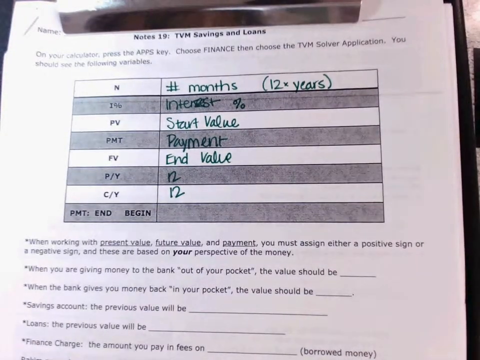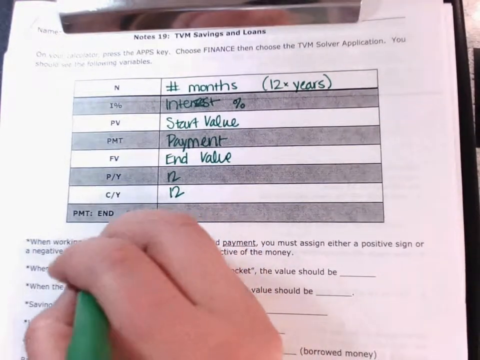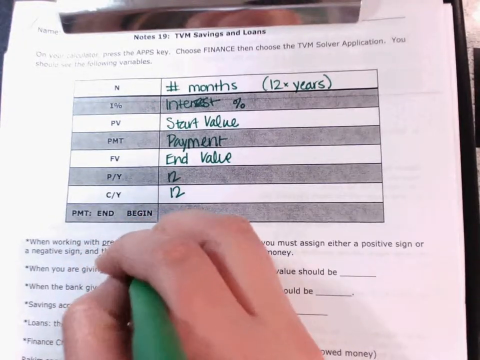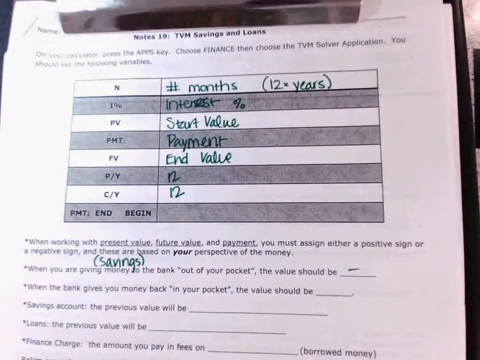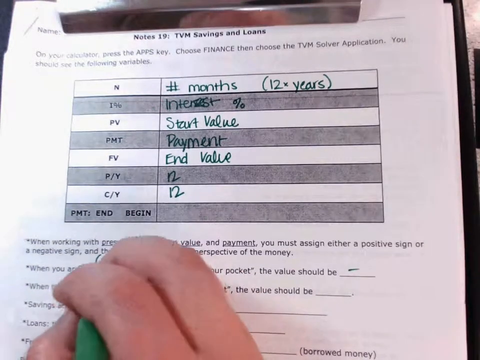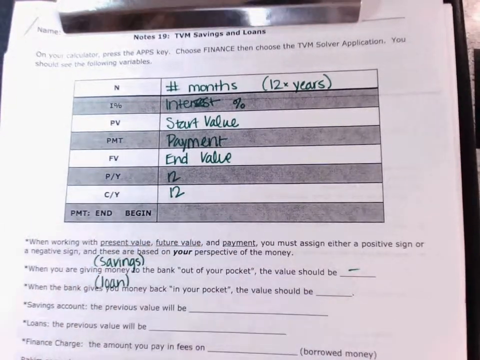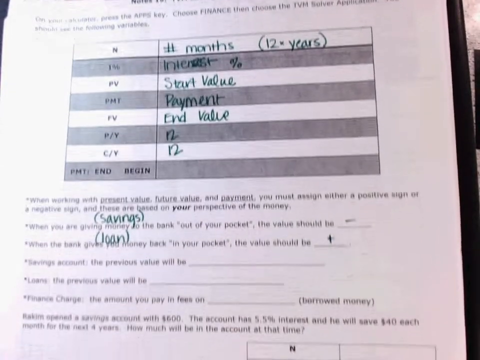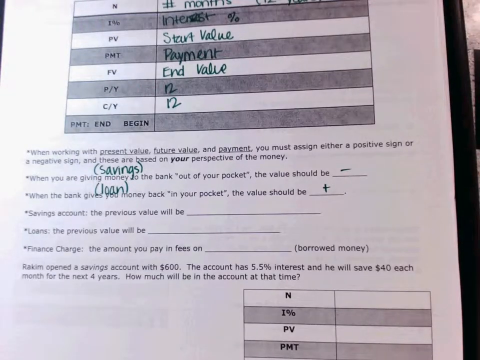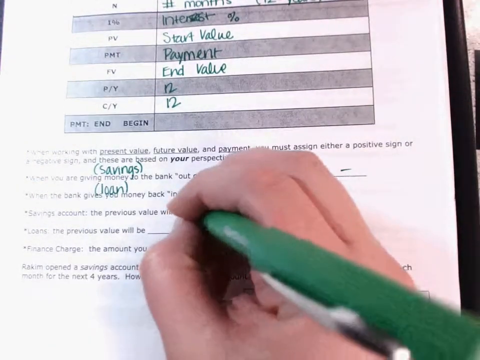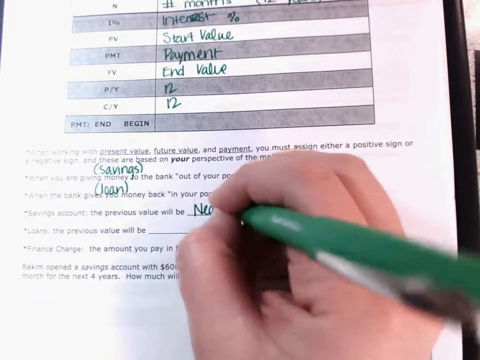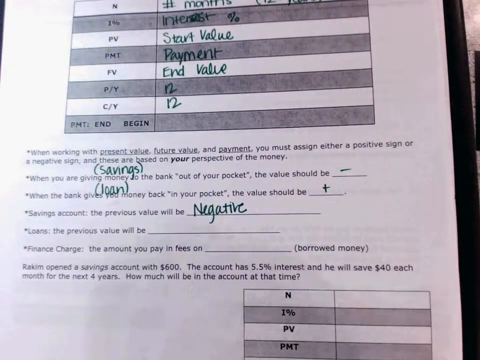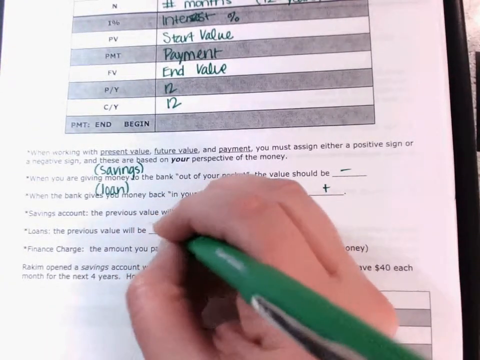So remember that when you are giving money to the bank, this is like your savings. Then remember the value needs to be negative. Versus when they're giving you money, even though you're borrowing it and it's a loan, it counts as a positive. So just keep that in mind, that when they're giving you money, that's actually a positive PV in your chart. Okay, savings account, remember that your previous value is always going to be negative. And then remember that for a loan, your previous value will always be positive.